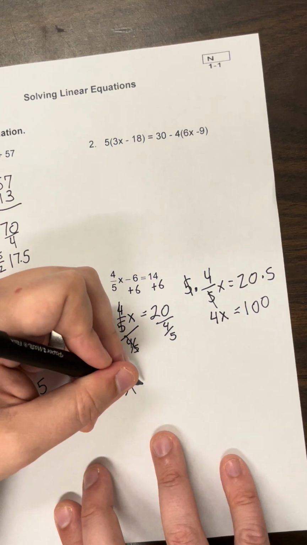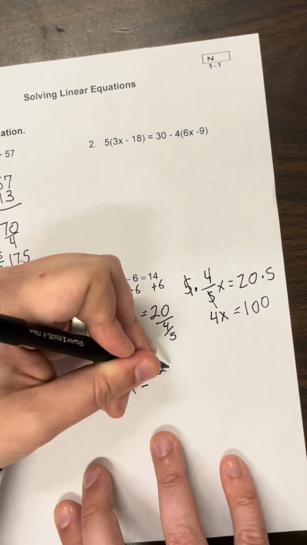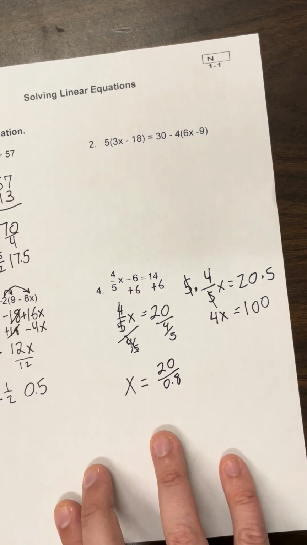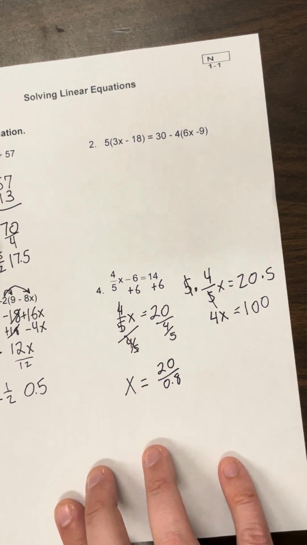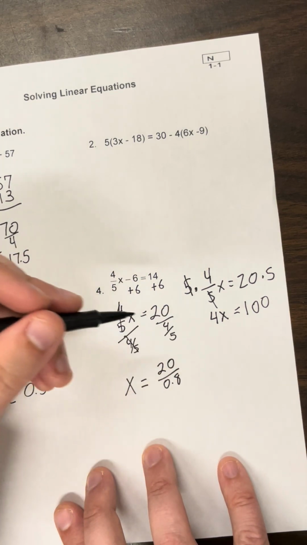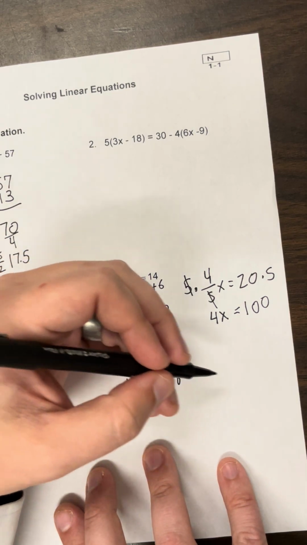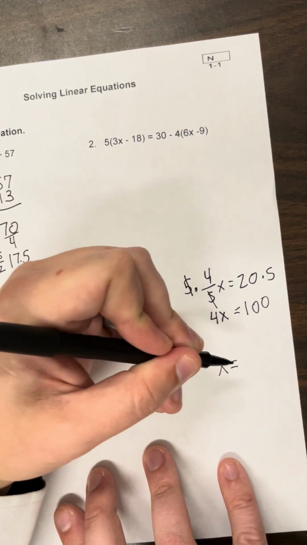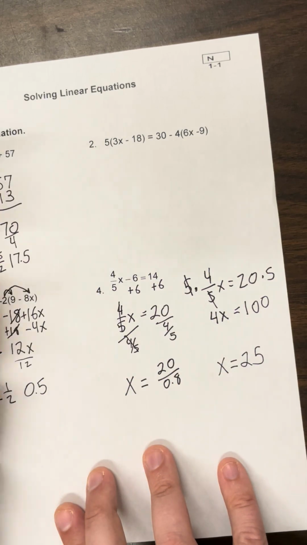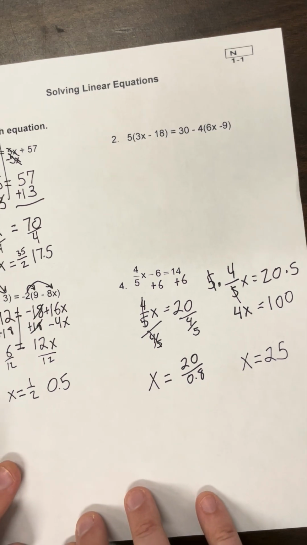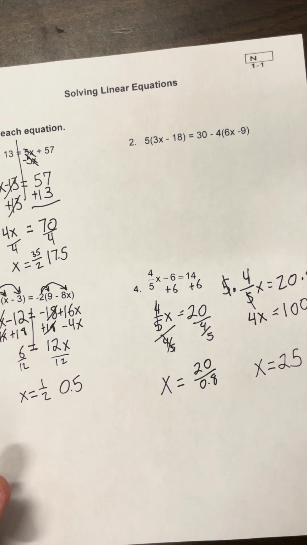Or let's say I decided to do the decimal, and I changed that to 8/10, and I could do the division there. Either way, whether I'm doing 100 divided by 4 or 20 divided by 0.8, I'm going to end up with x equal to 25. We'll go over some other reminders as we get a little more in depth with this, but hopefully that helps as you are looking at solving linear equations.